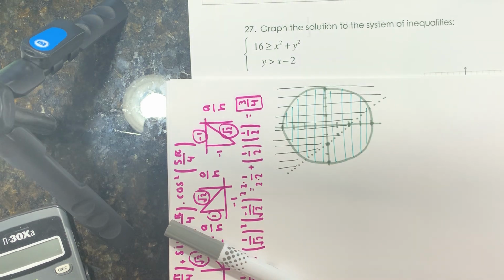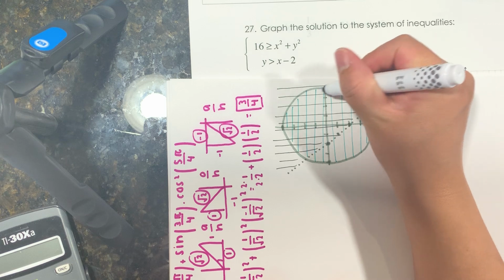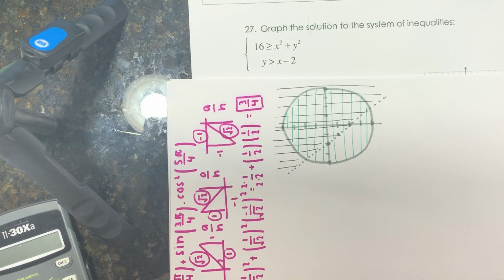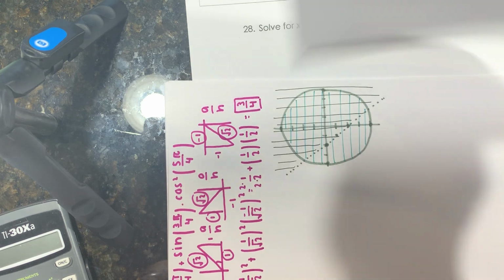Which means your result is the section that's covered by both. And in that case, it would be the section inside the circle, but above this line. And that's how 27 would look.